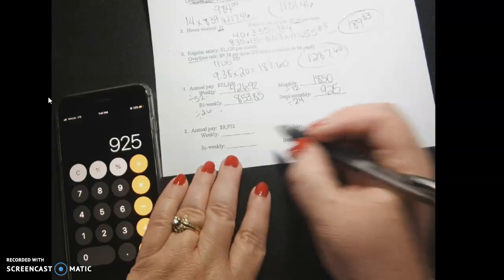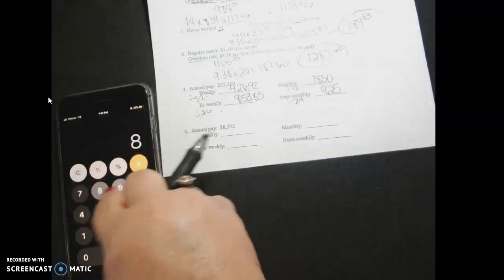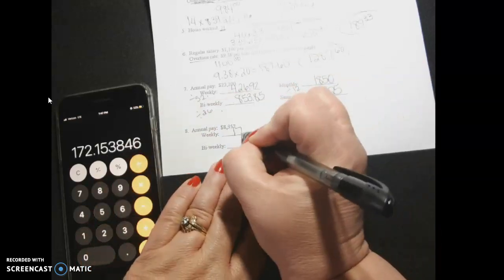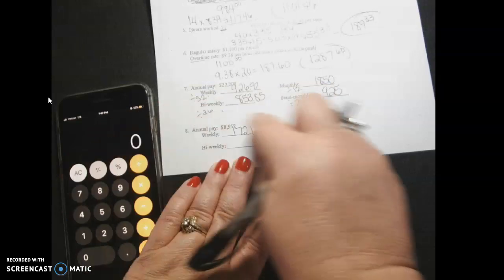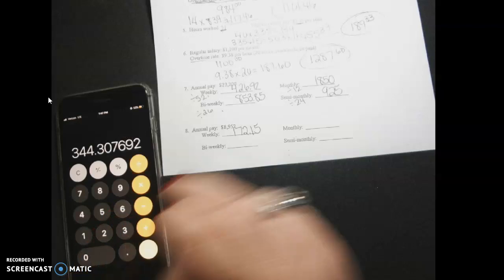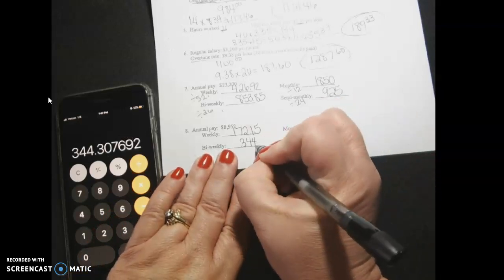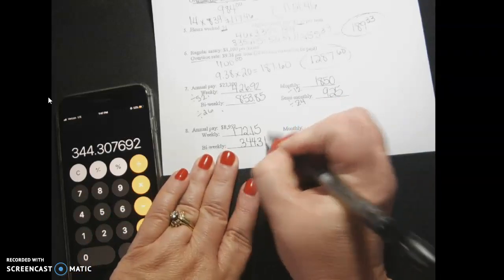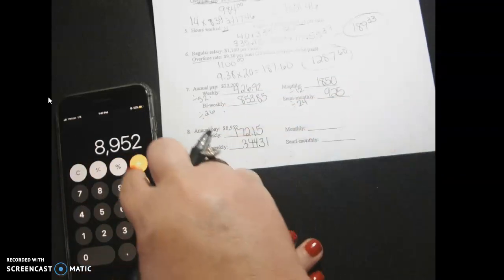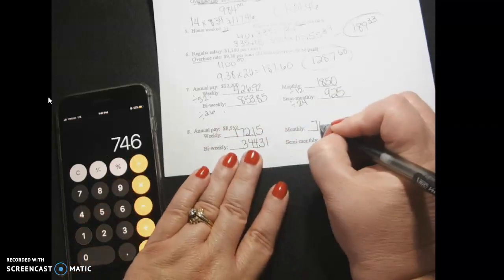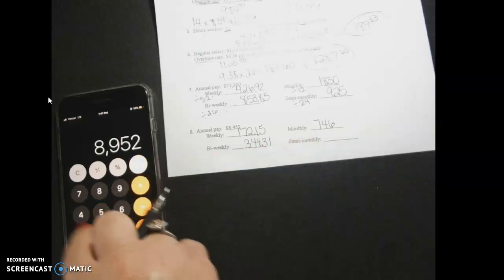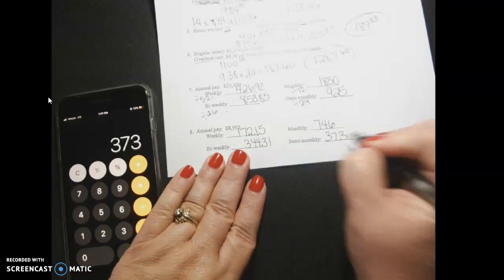And last but not least, same thing, 8,952 divided by 52, you get 172.15. 8,952 divided by 26, 344.31. 8,952 divided by 12, 746. 8,952 divided by 24 is 373.